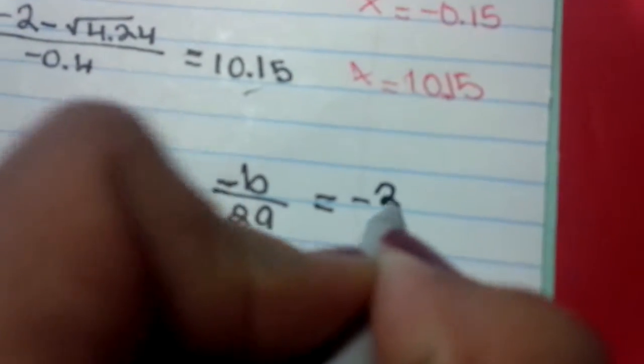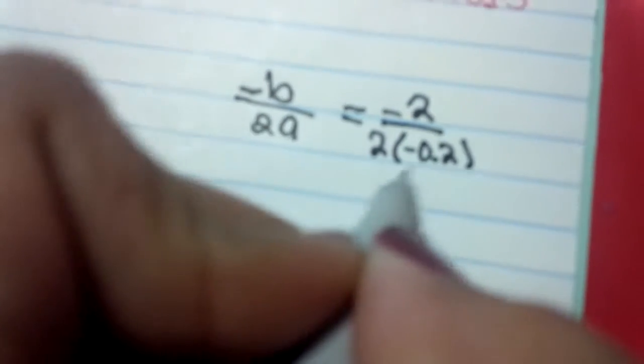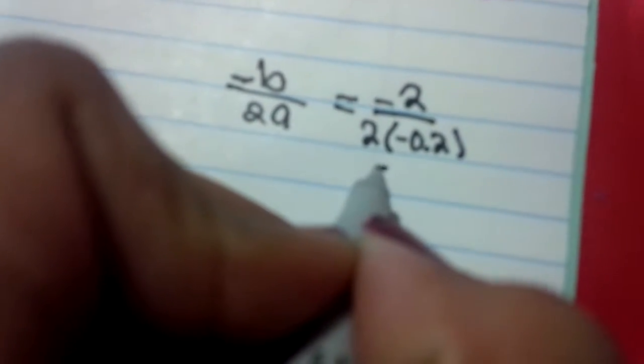So b in our case was 2. So it's going to be negative 2 divided by 2a. And a was negative 0.2. So we're going to do 2 times negative 0.2, which we already know is negative 0.4.